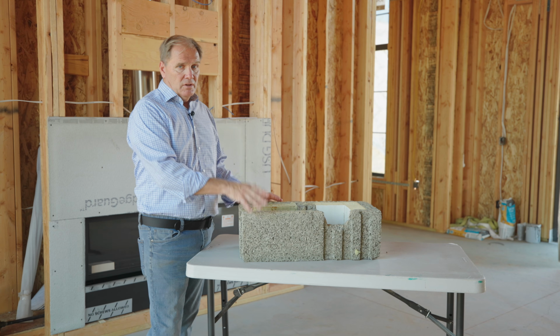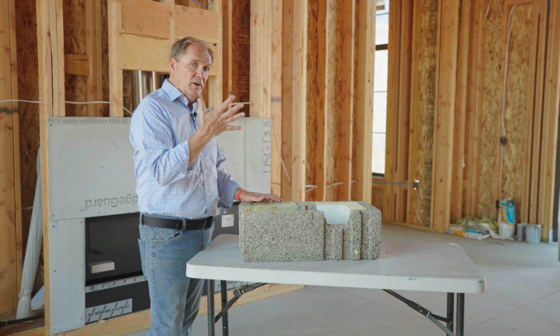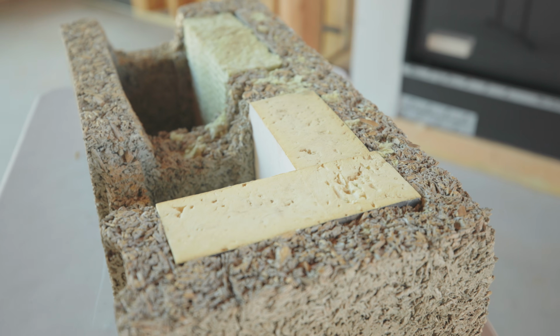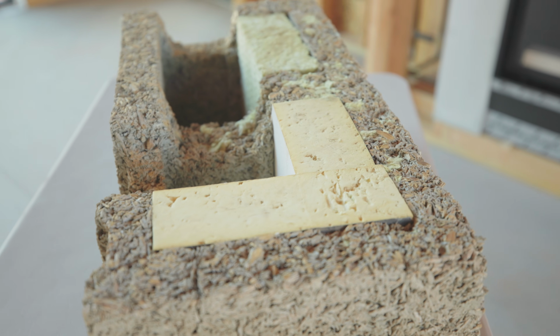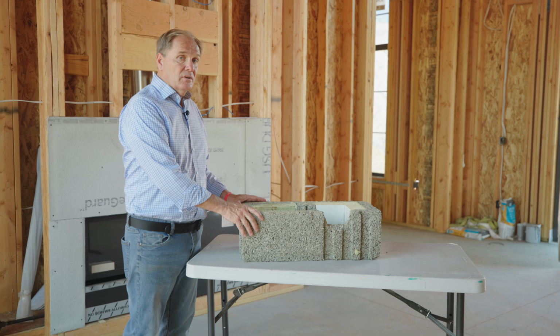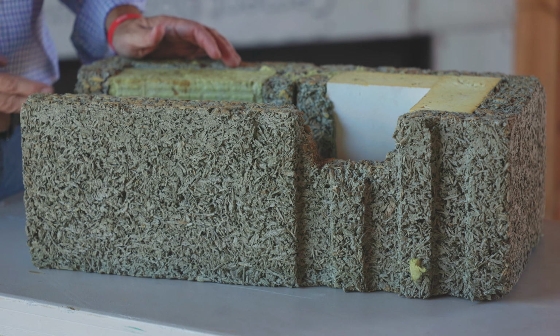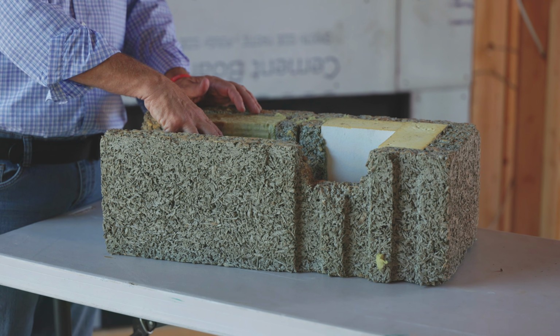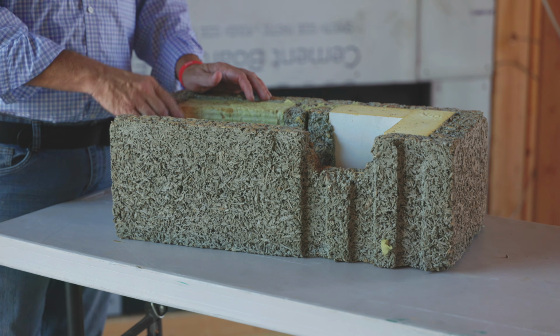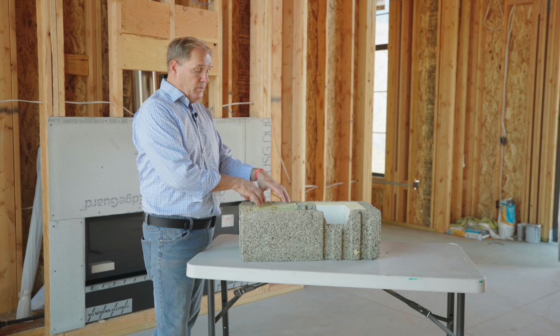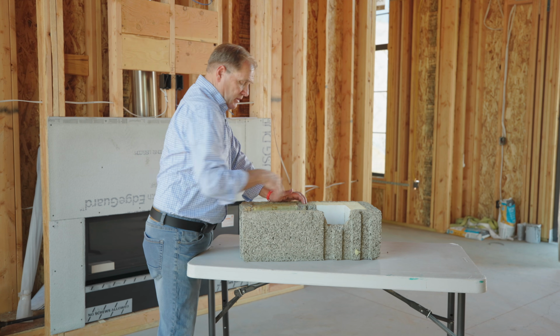Why am I presenting these? Because they eliminate one of those 5 subcontractors. Right here we have insulation embedded inside the actual wall assembly, and this literally can be dry stacked. You can stack this, and of course you've got your cells for your rebar, and you've got a really nice thermal break, from here to here, except for some of the ends.